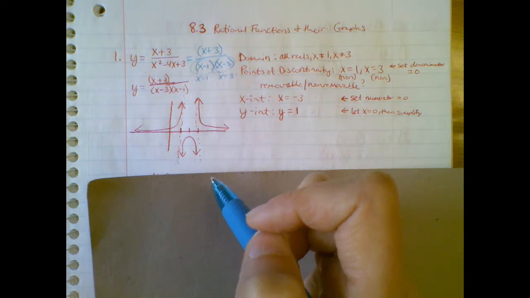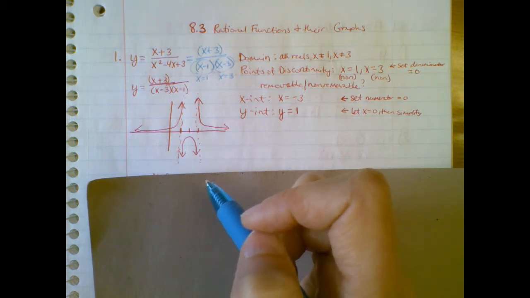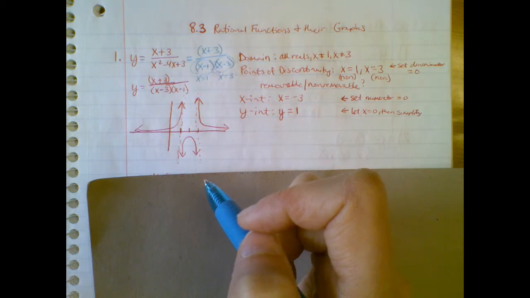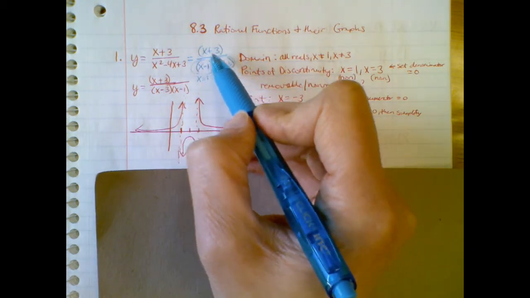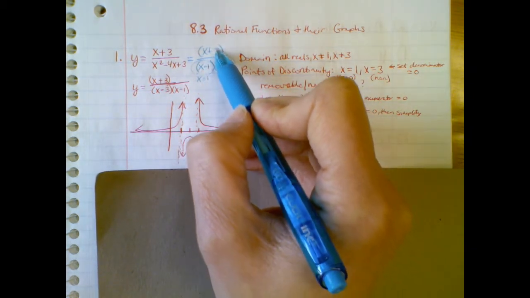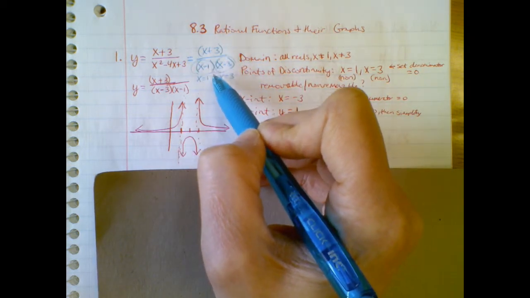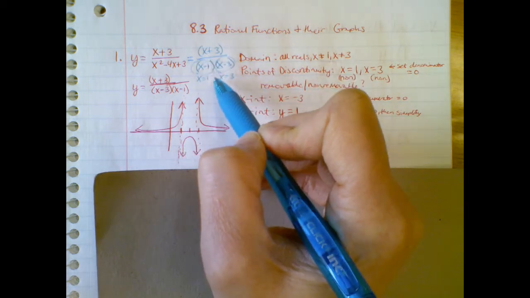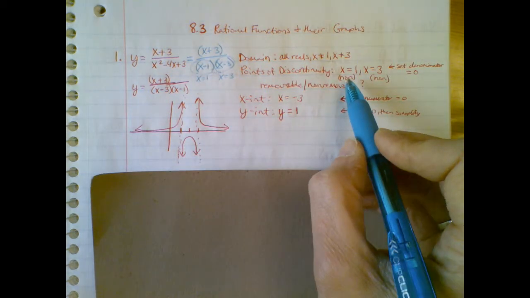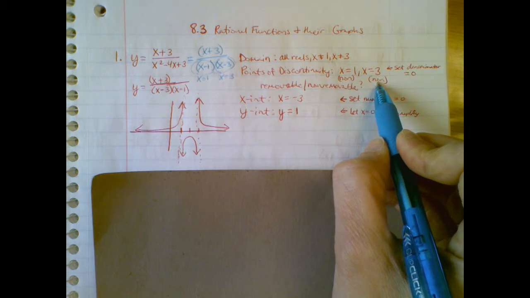Now in your assignment, it's going to ask you to tell whether those are removable or non-removable. So in factored form, notice nothing cancels out. If this was x plus 3 and this was x plus 3, those would be able to cancel out, so then I would say it's removable. But nothing cancels out, so both of these are considered non-removable.